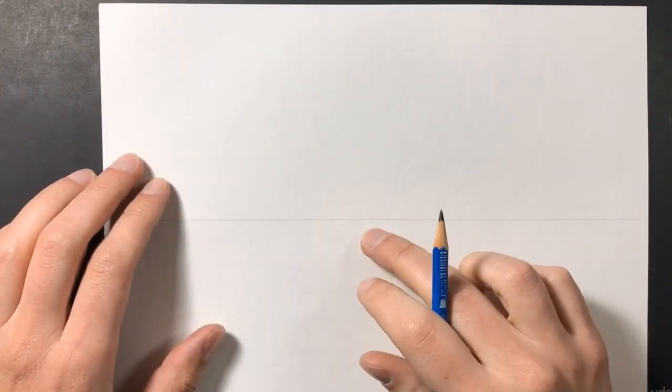Alright, in today's lecture, we're going to be going over a third type of linear perspective, which is three-point perspective. So we went over one-point perspective already, where there's one vanishing point, then we went over two-point perspective, where there are two vanishing points, and now we're going to go over three-point perspective, where there are three vanishing points.